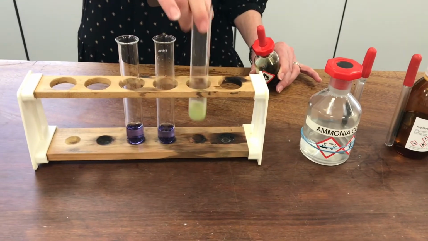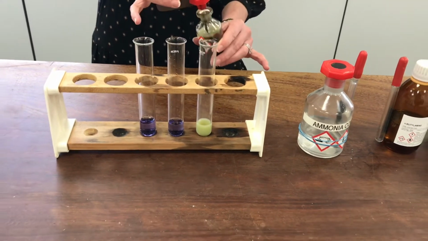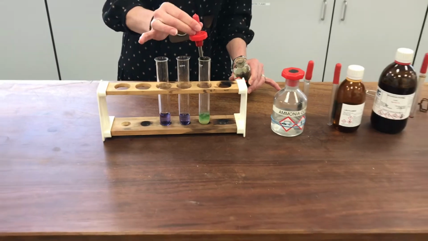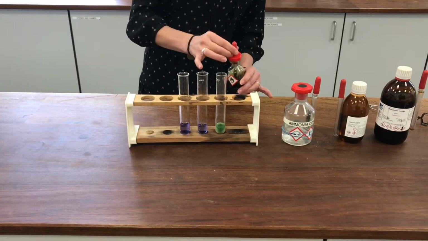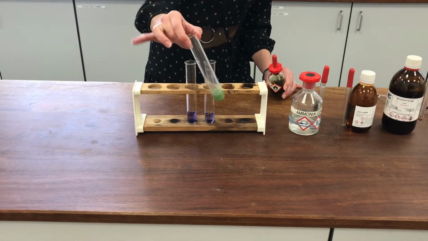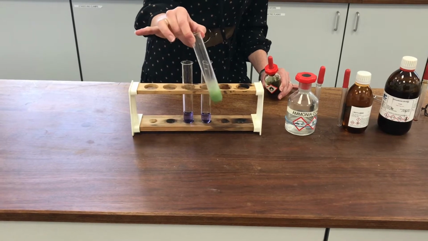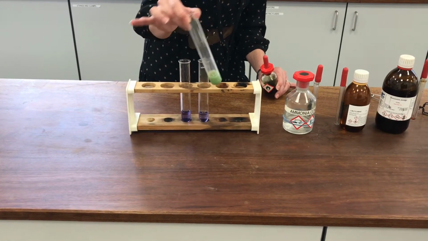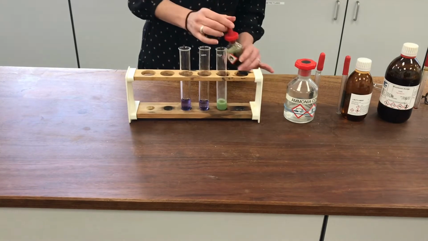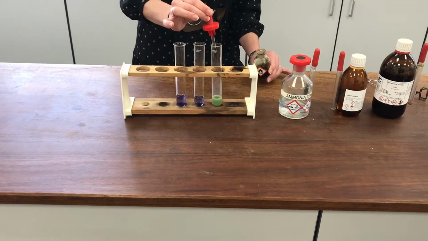Okay, I'll try adding a bit more. You can see that it has got a greenish quality to it, but it's on the blue side of green, so it's slightly more basic than a completely neutral solution would be.